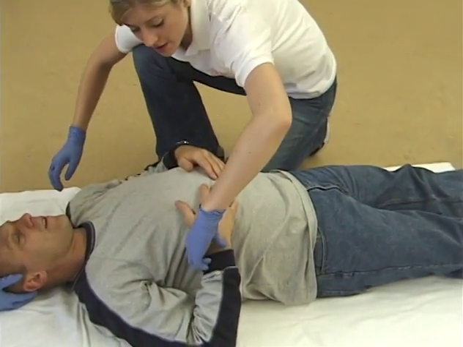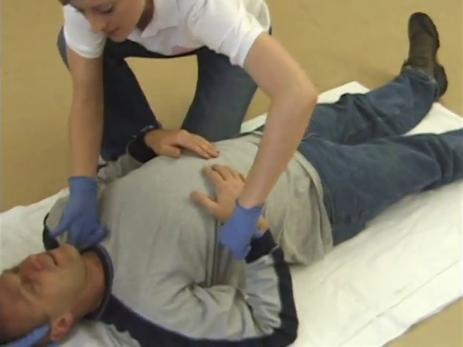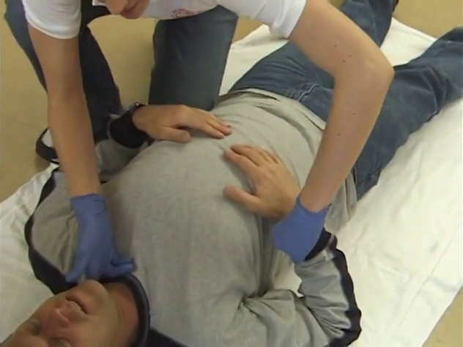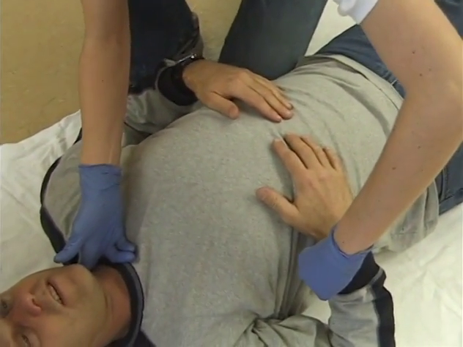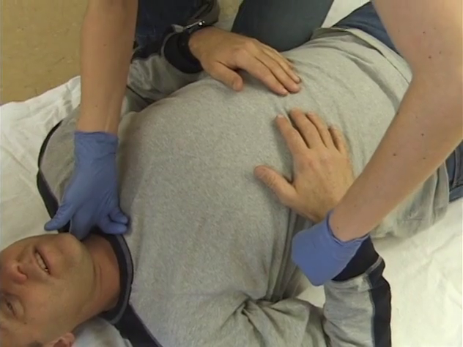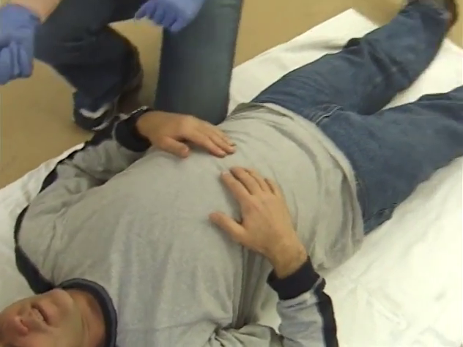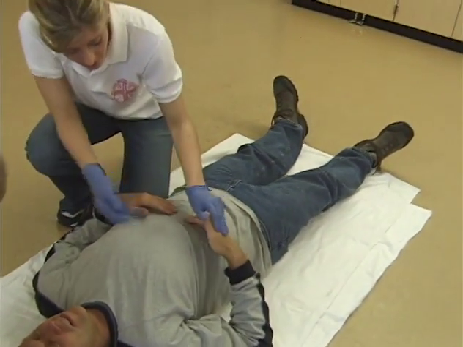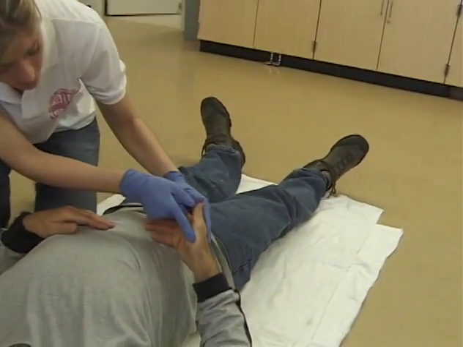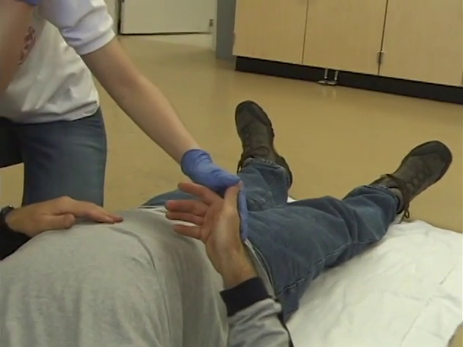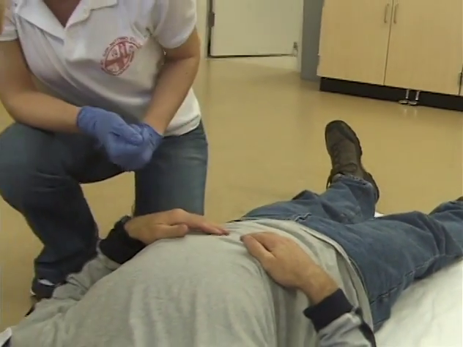I'm going to check a radial pulse and a carotid pulse at the same time. You're just going to get an idea of the rate and quality. The pulse seems to be about 76, strong and regular. You're also, if you couldn't get a pulse, you could check your capillary refill here. It's normal, less than 2 seconds.